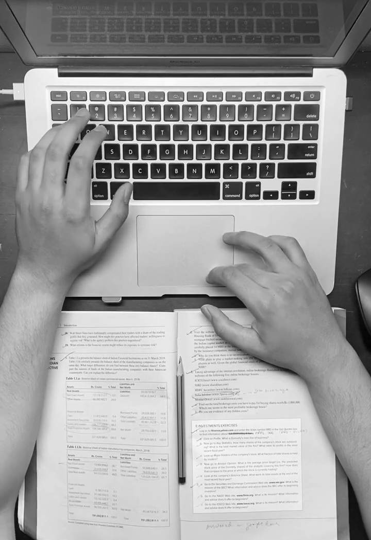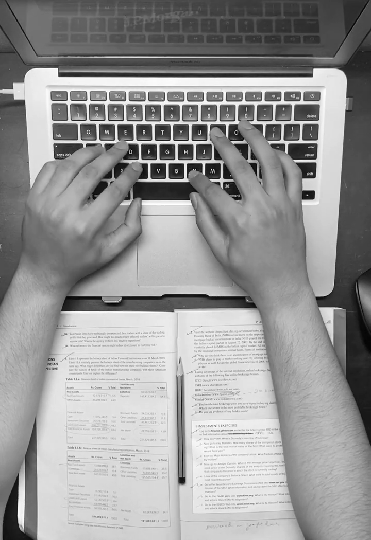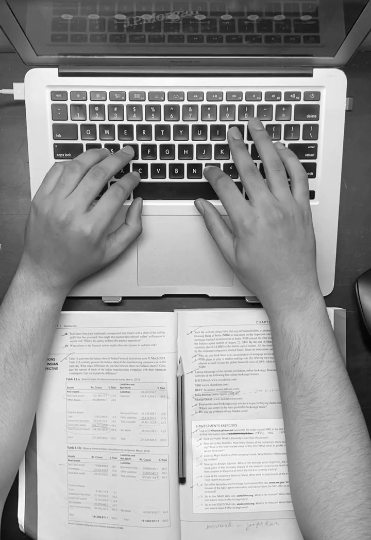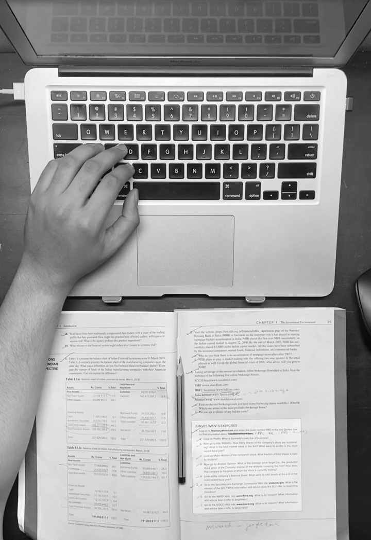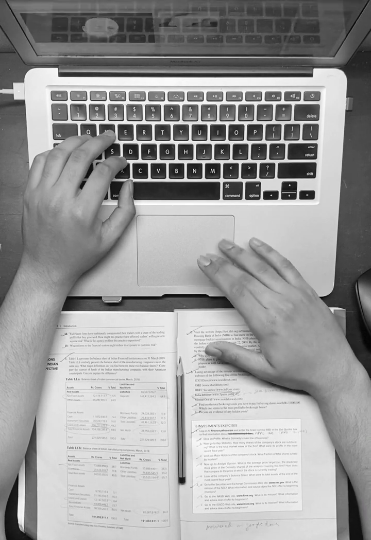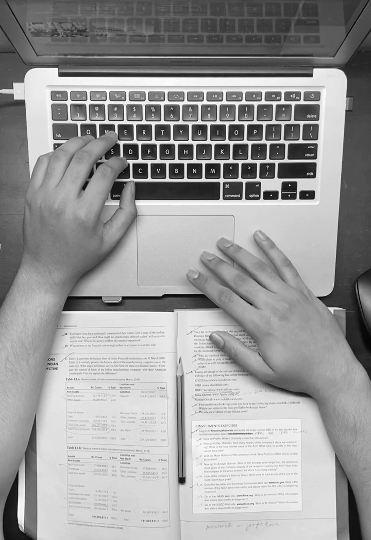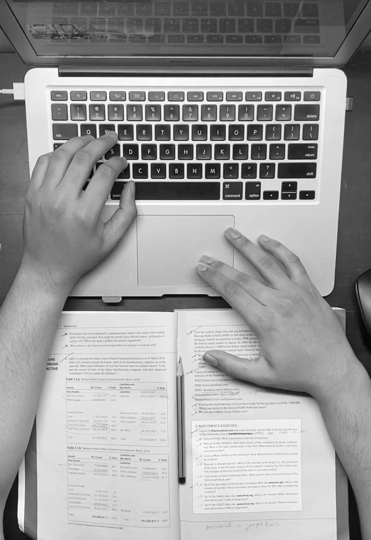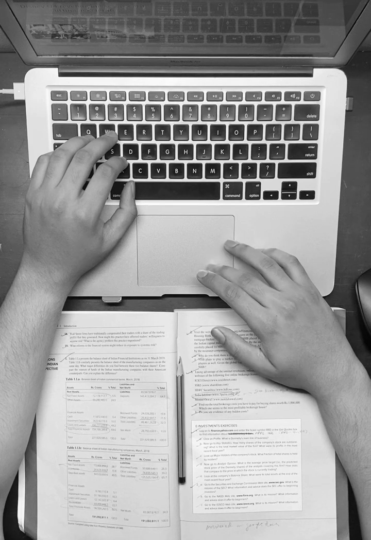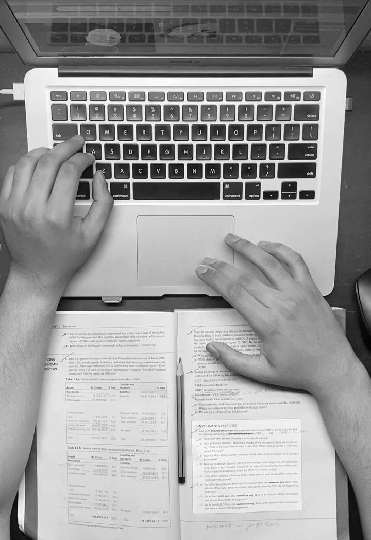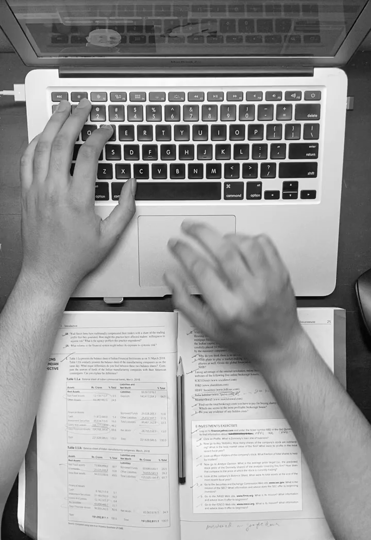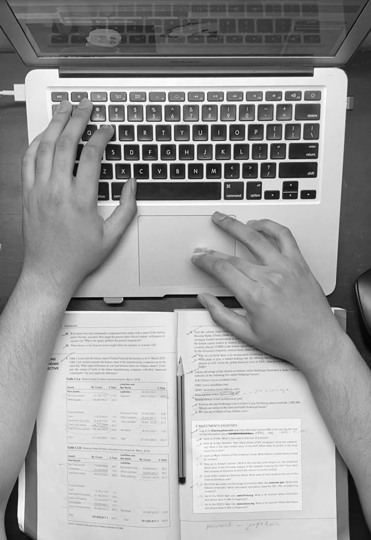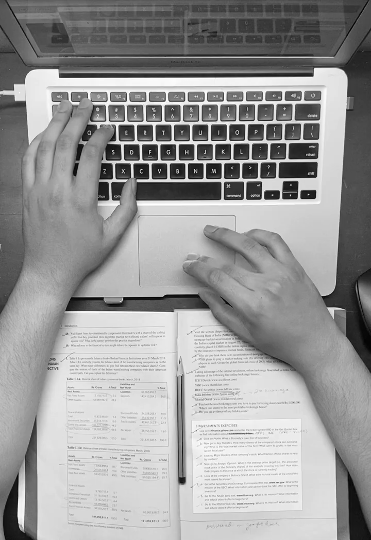So yeah, let me just go on to finance.yahoo.com. Pretty text heavy website. So click on profile. Okay, so we need to go to Apple Inc. AAPL. Let's see.